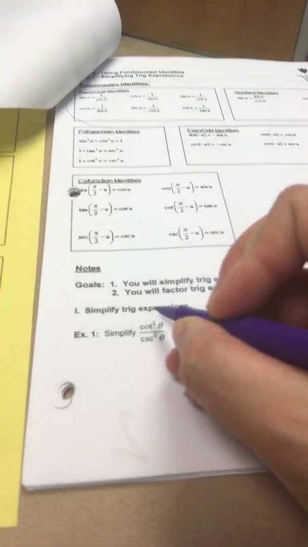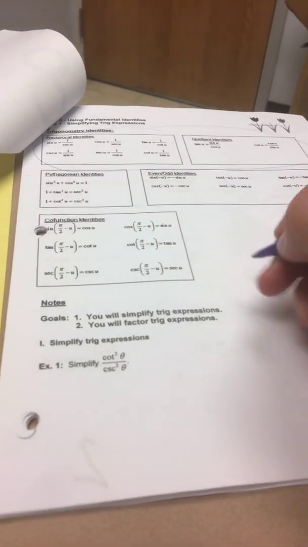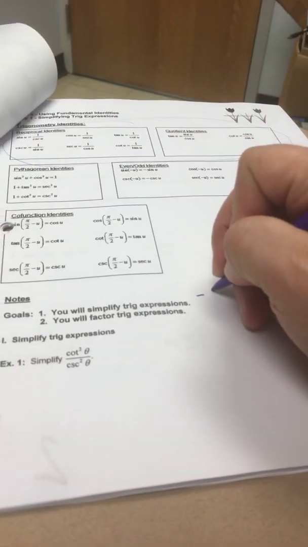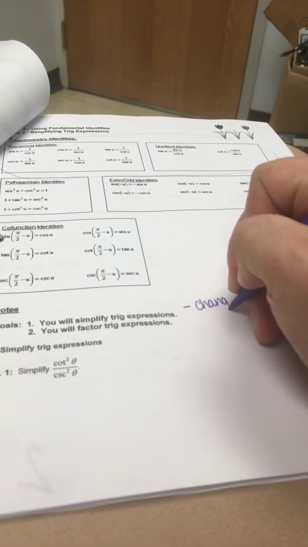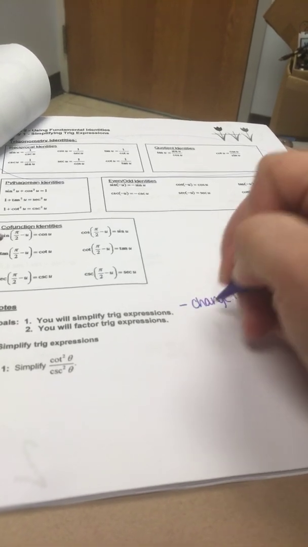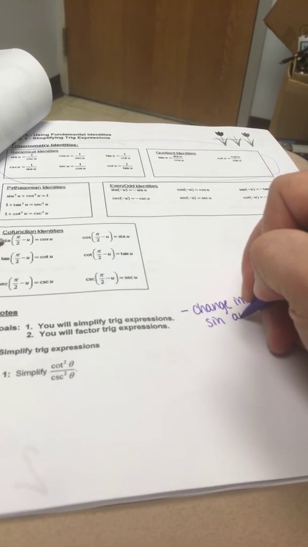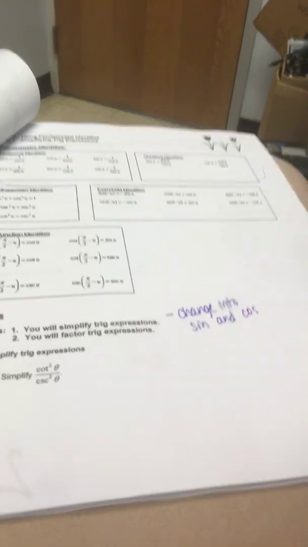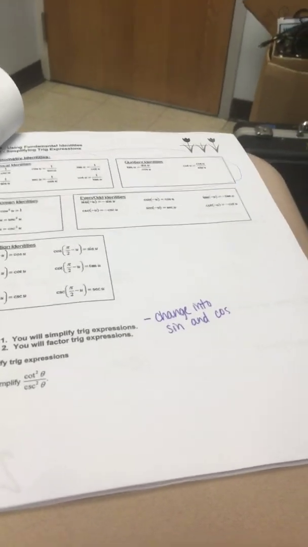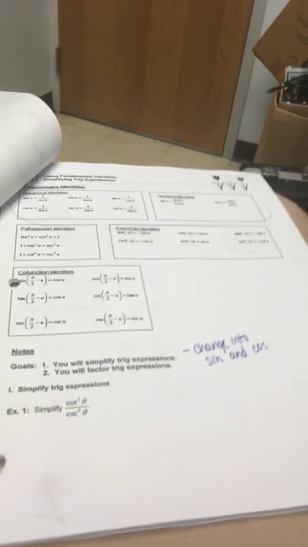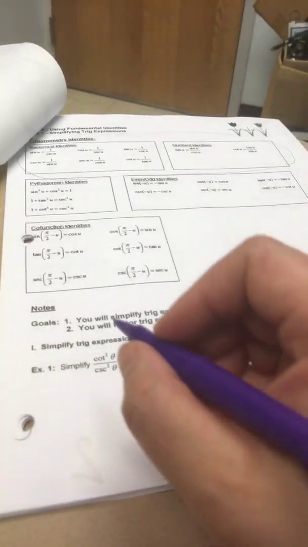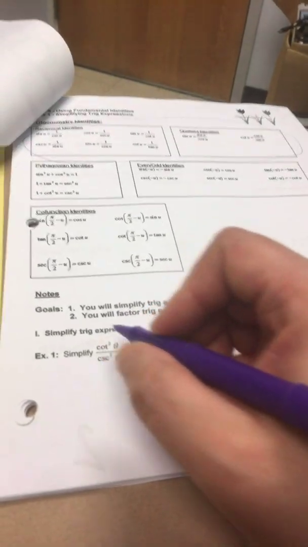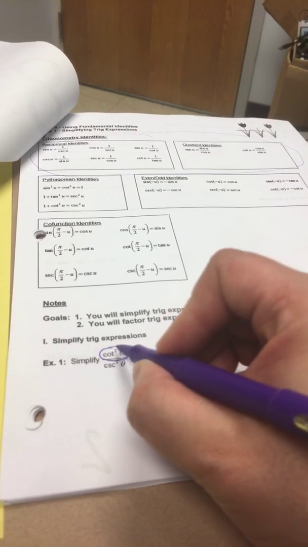So when you see some stuff like this, they're going to ask you to simplify. And the first thing you should do is change things into sine and cosine. If there's already sine and cosine in there, leave that alone. So first thing, just jump in here. Cotangent here is squared.